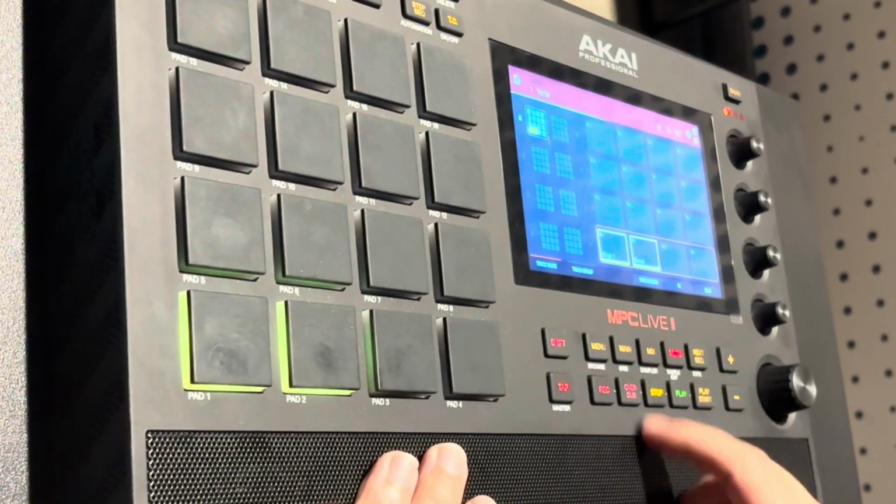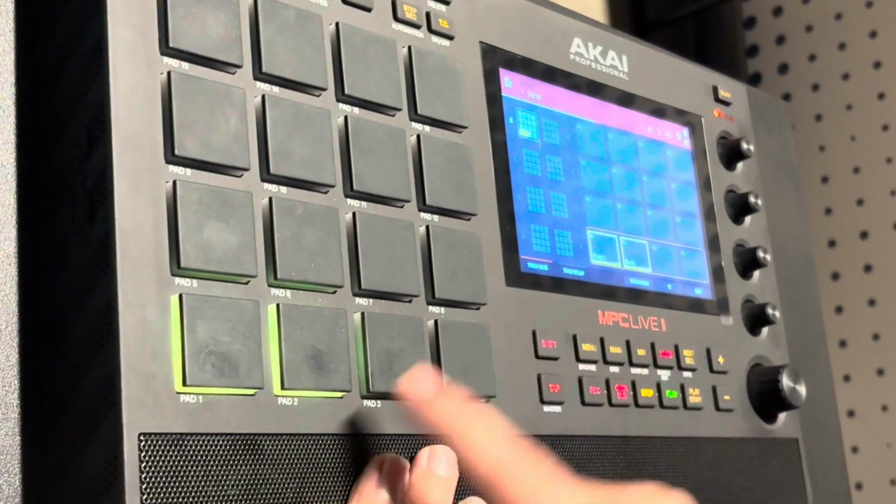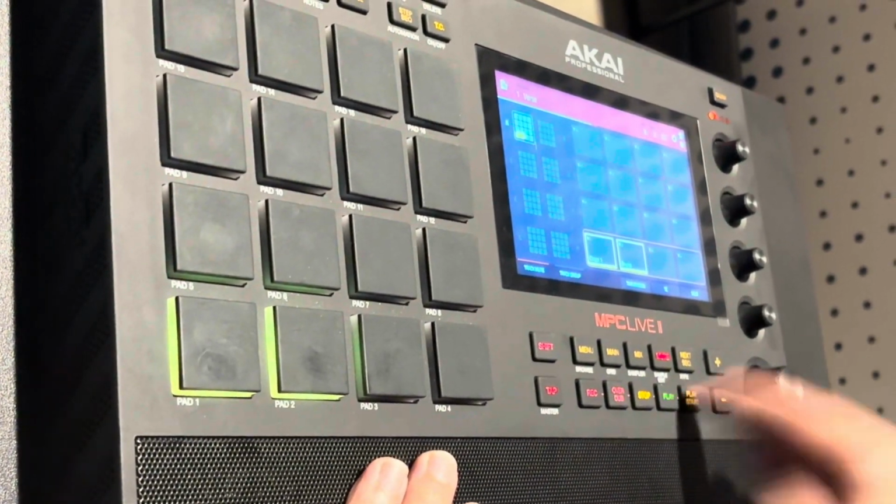So we're going to hit stop, overdub, make sure both tracks are turned on and playing from the very beginning. Hit play start.